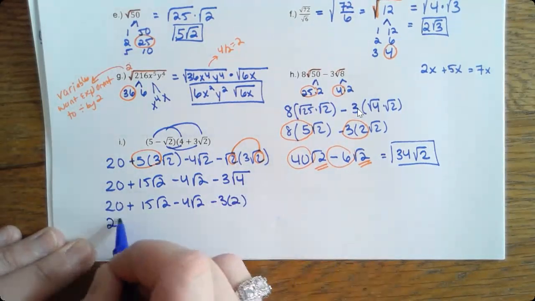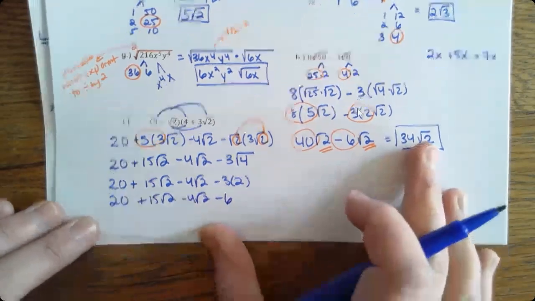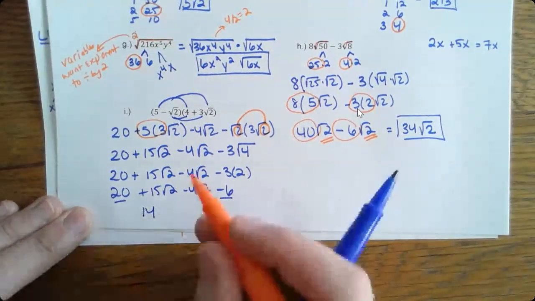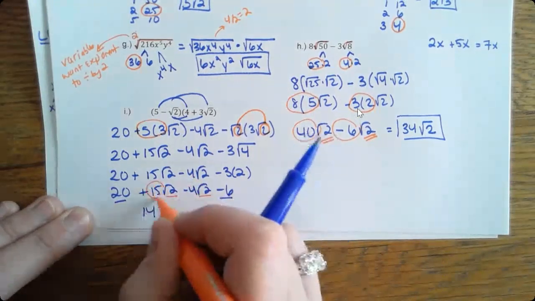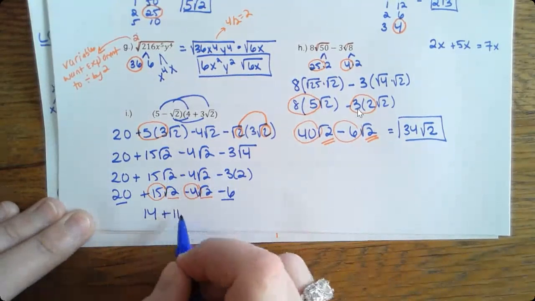So I have 20 plus 15 root 2 minus 4 root 2 minus 6, and then I can combine like terms. 20 minus 6 is 14. And then here, these are both root 2's. So 15 minus 4 is 11. So plus 11 root 2.